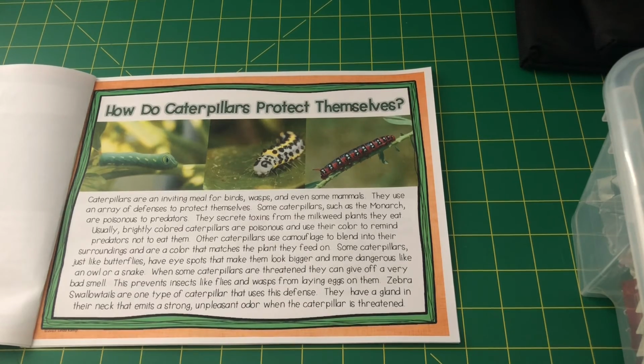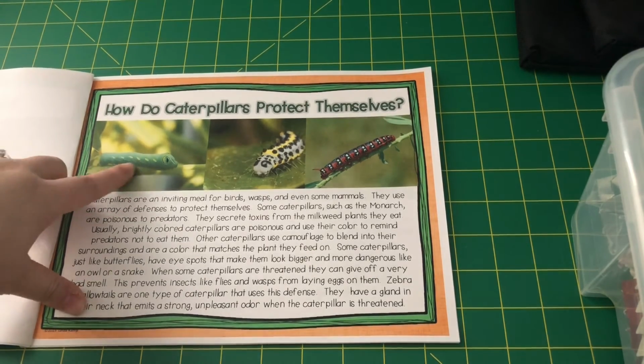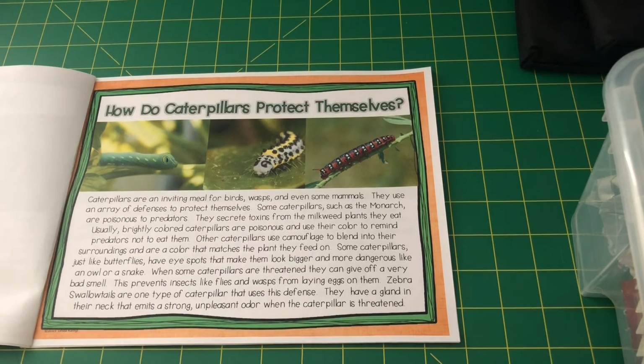Pause, look up. So you can see this green caterpillar right here. He's using camouflage to blend in to this green plant that he lives on and eats. So caterpillars use poison and camouflage.